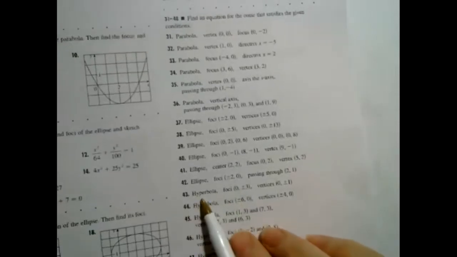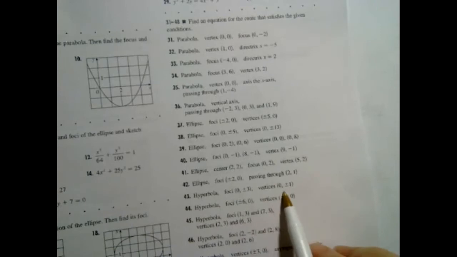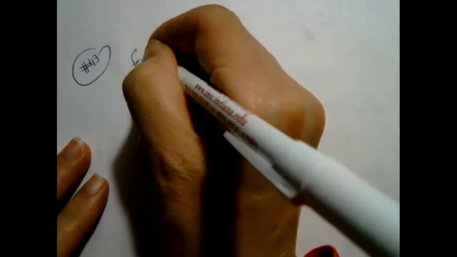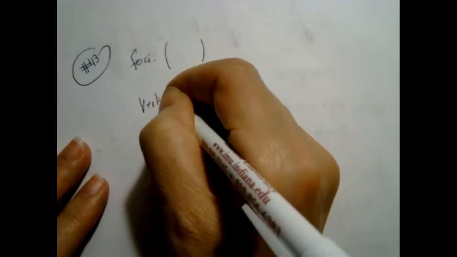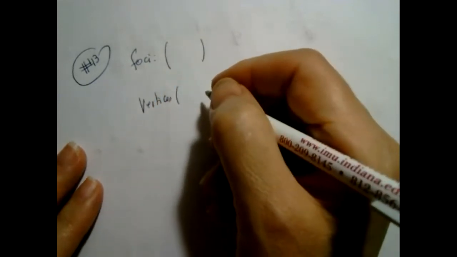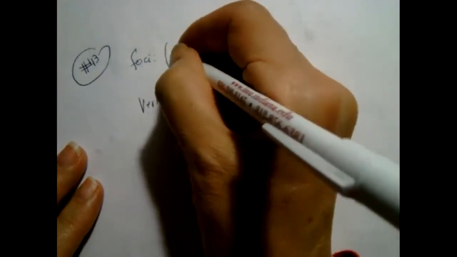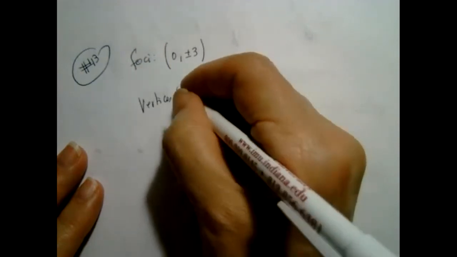What is number 43 about? We have to write the equation of a hyperbola. They gave us the foci and the vertices. So the foci are 0 plus or minus 3, and the vertices are 0 plus or minus 1.